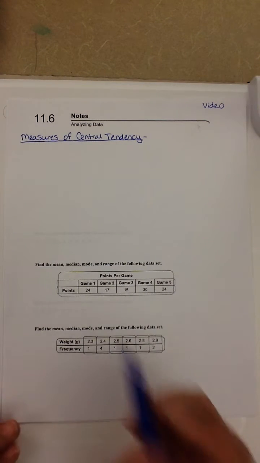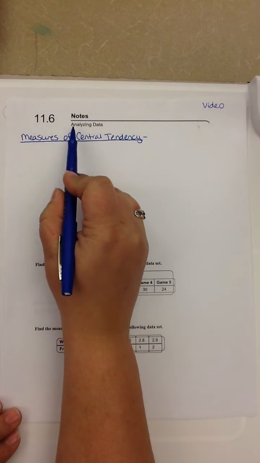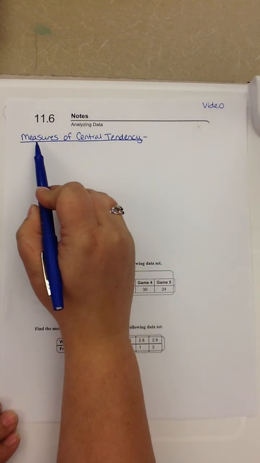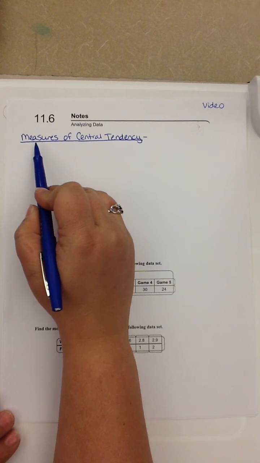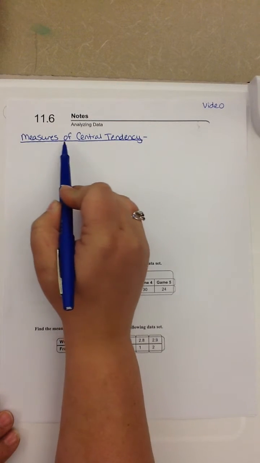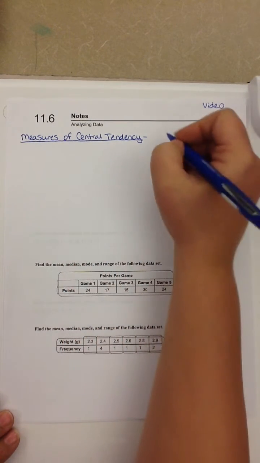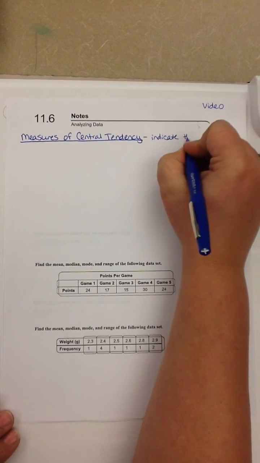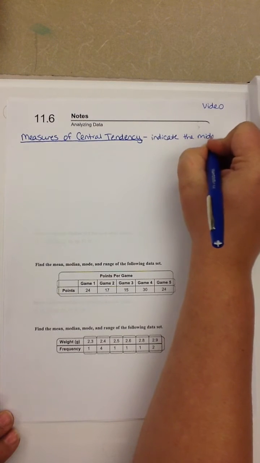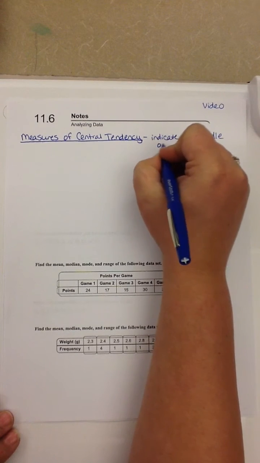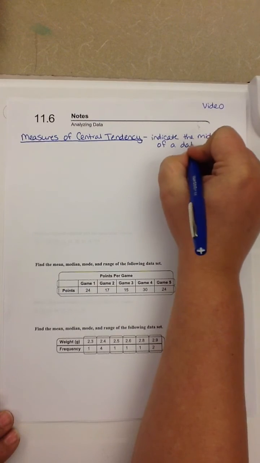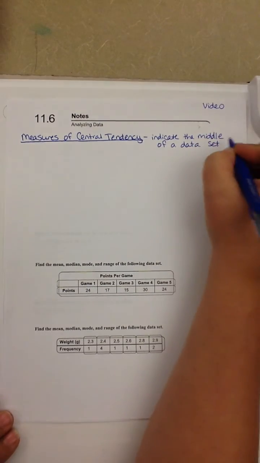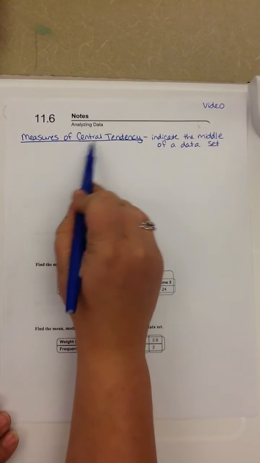In 11.6, we cover some stuff that you are probably familiar with. What we are covering is the different ways to analyze data, and there are multiple ways to analyze data. What we're going to start with are the measures of central tendency. These indicate where the middle of a data set is. So anytime you are talking about measures of central tendency, you're talking about the middle of the data set.